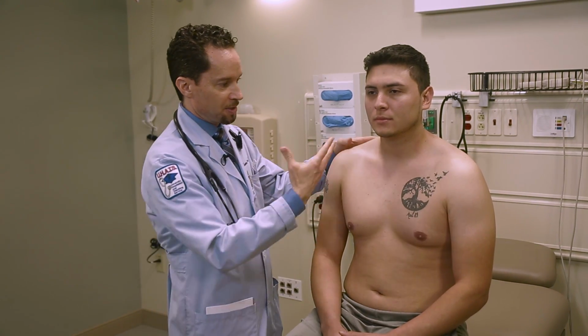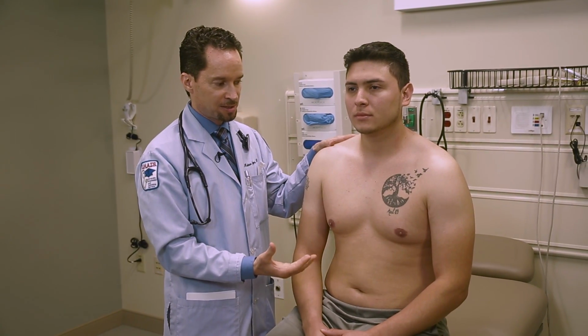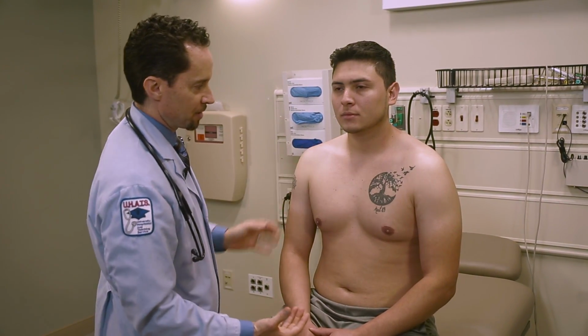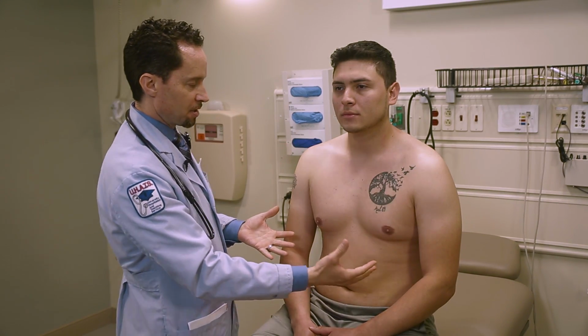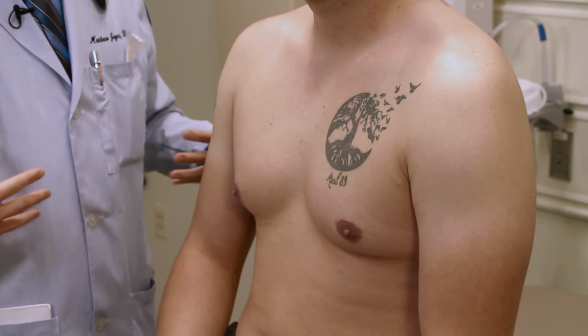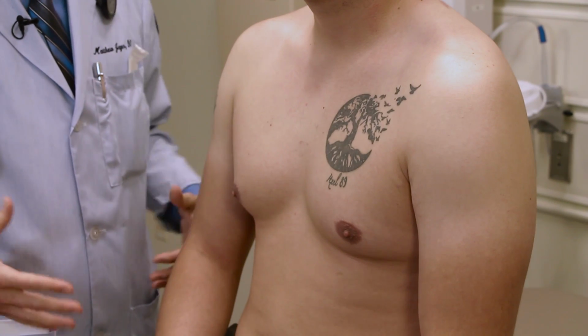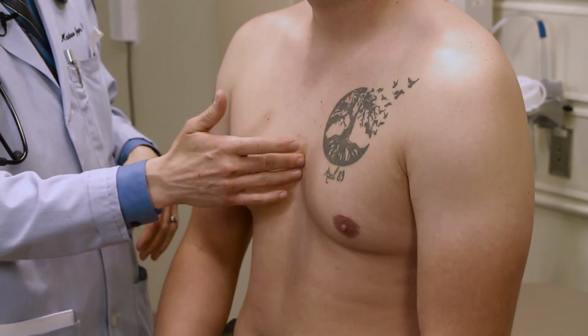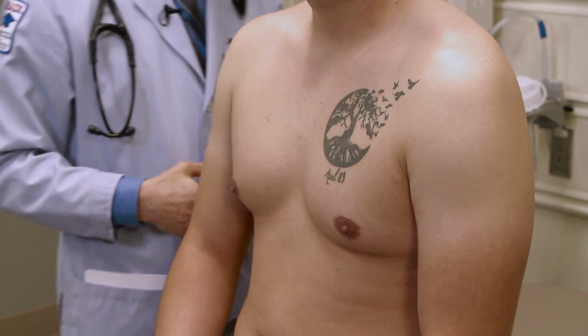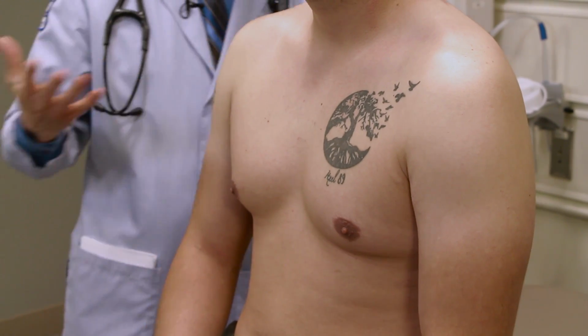So now I can start moving down into the chest exam. I'm starting off by looking just at symmetry. Is his posture abnormal? Does he have a barrel chest? Does he have a pigeon chest? Something like that, and he looks very symmetric.